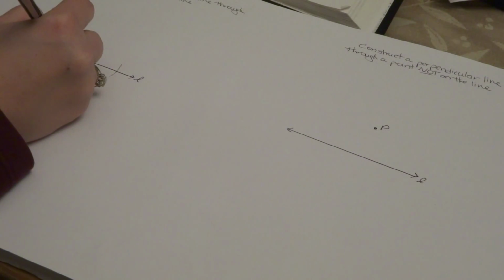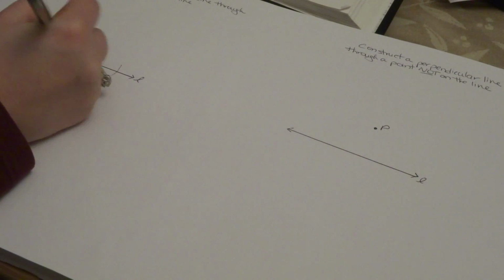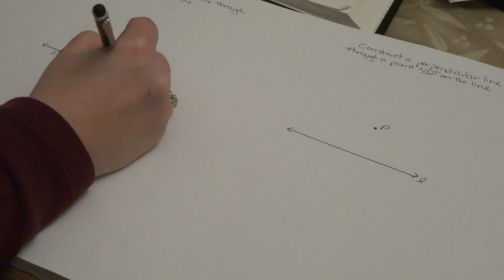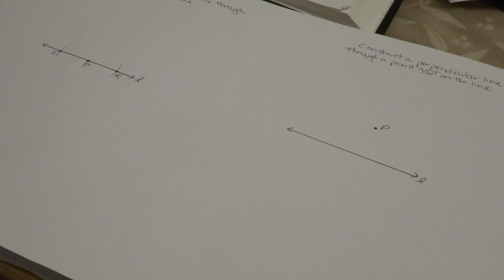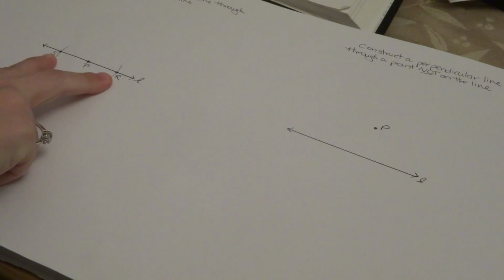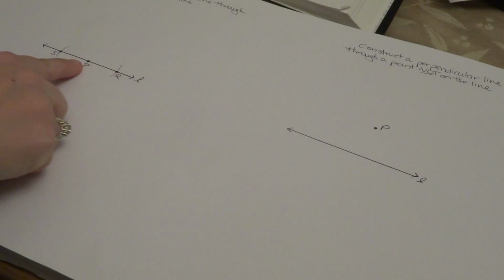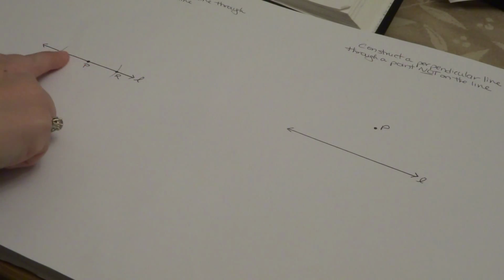I'm going to call this point S, and I'm going to call this point R. So now I do have a segment, SR, and I know that P is in the center because this is the same distance as this, based on my construction.